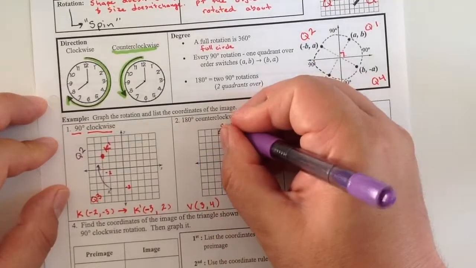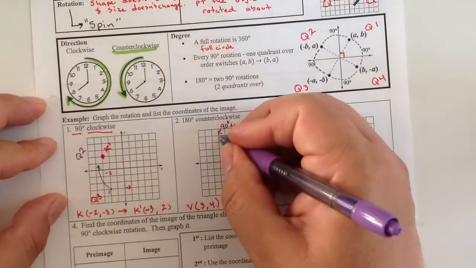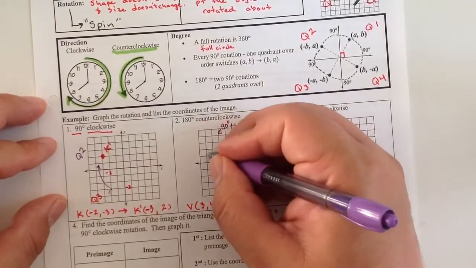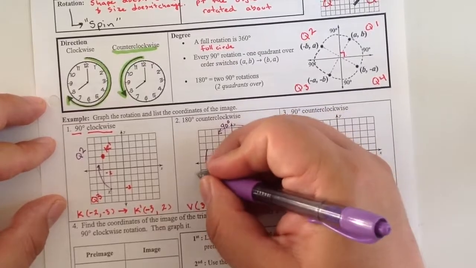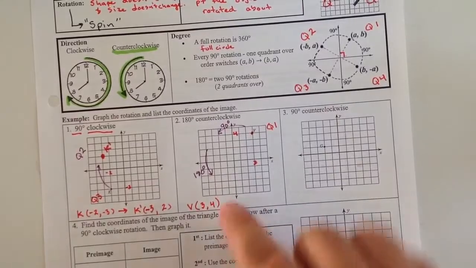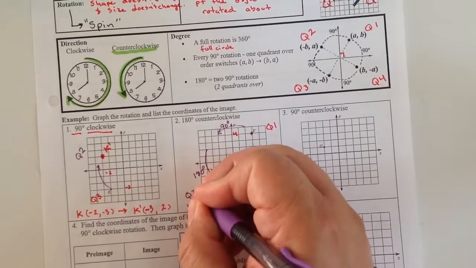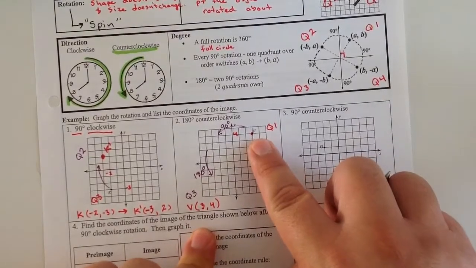But notice, that's only 90 so far. They said go 180. So if I'm already in quadrant number 2, well then I need to go another 90 so that it becomes 180. See, I needed 2 90s to do that. So I'm actually going to end up in quadrant number 3. All right, but now let's talk points, right? Look, this point was 3, 4.